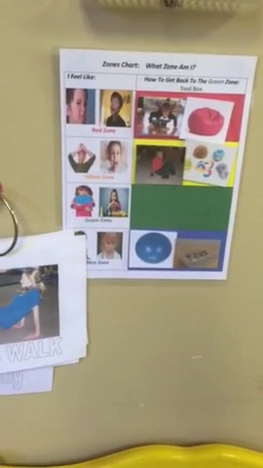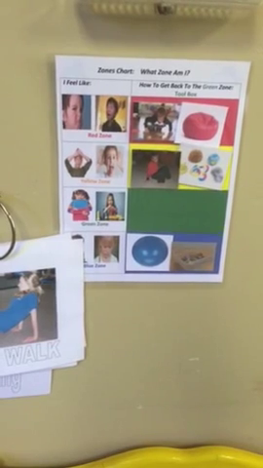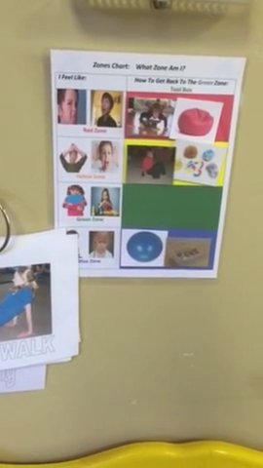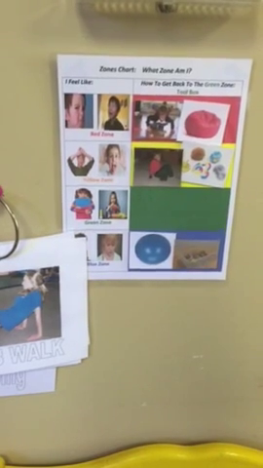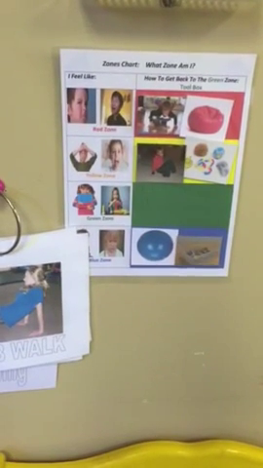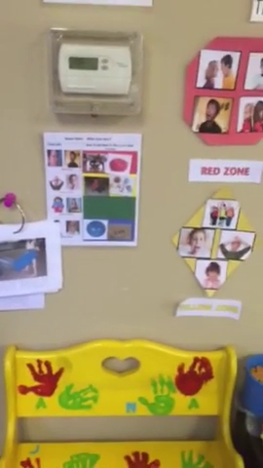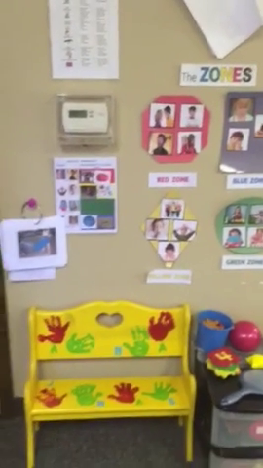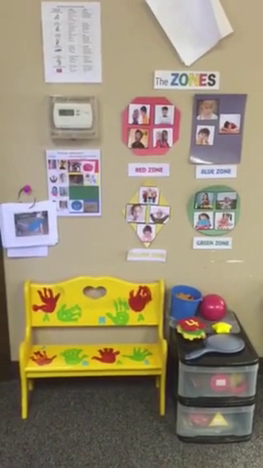The student will say, "I feel like," and point to the picture, and if they have words, will identify what they're feeling and what zone they're in. Then they will get to select from one of several options which tool they'd like to choose to move back into the green zone. There's a variety of tools, and they're all visually represented. All the supplies for the tools are kept in those drawers.